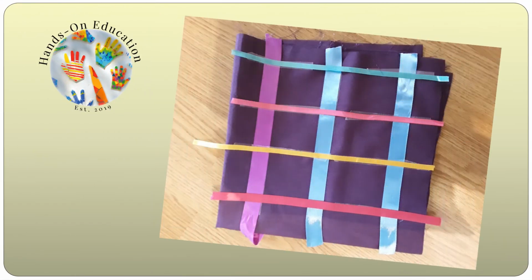For your hands-on activity, use fabric and ribbons to create your own tartan pattern.